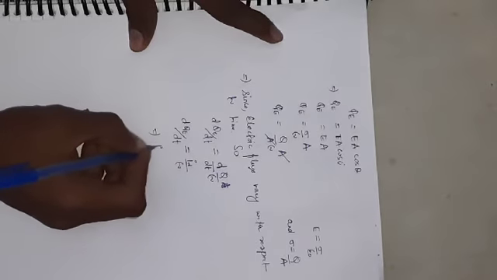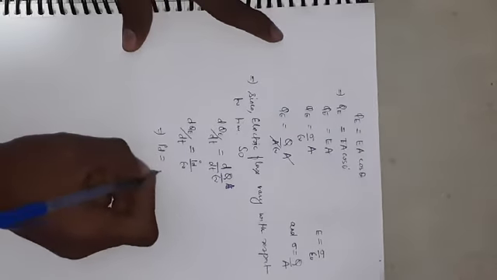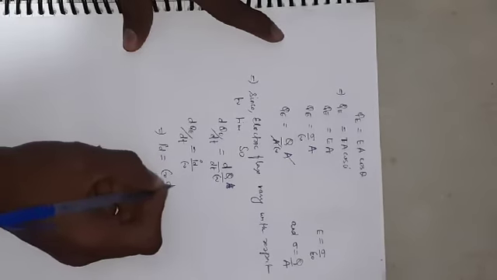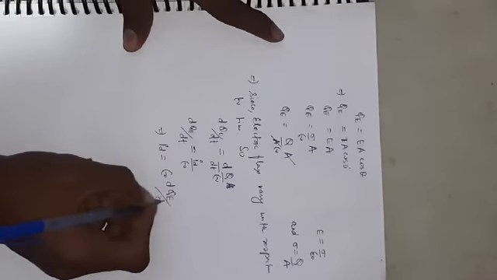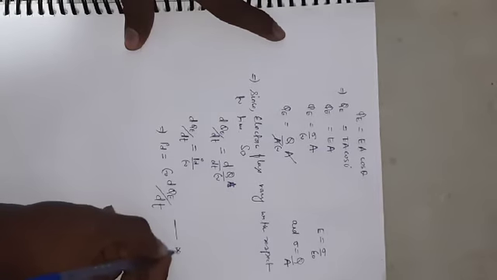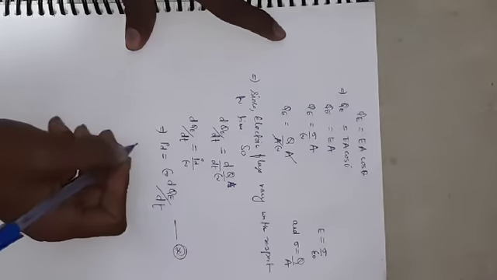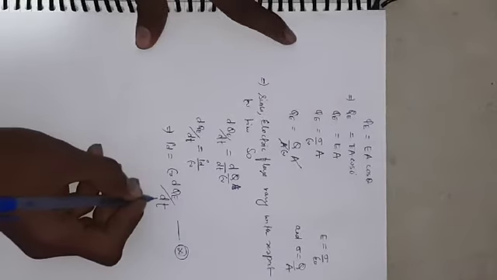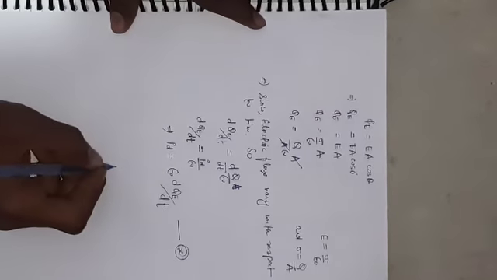So id is equal to epsilon naught d phi E by dt. This is our required expression for the displacement current. id is equal to epsilon naught d phi E by dt.